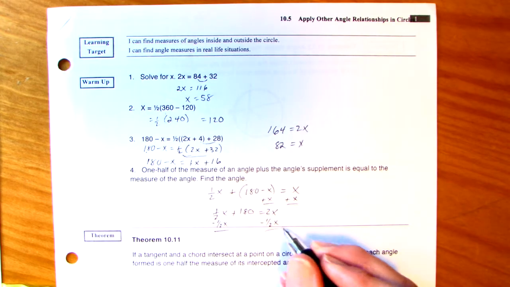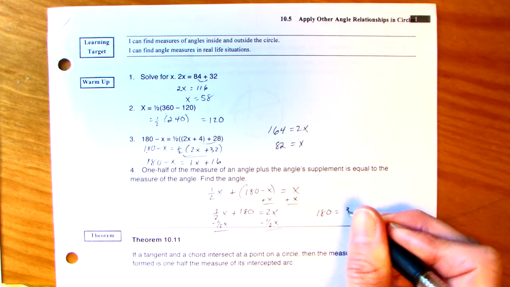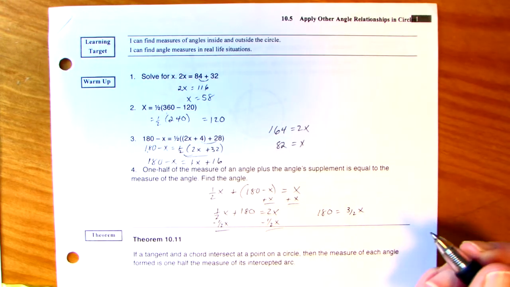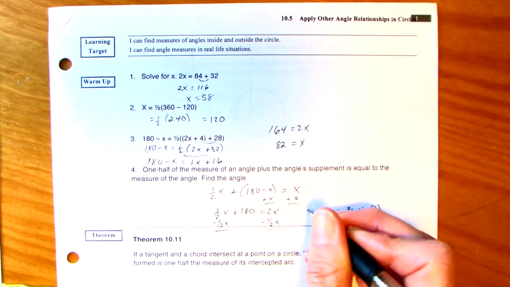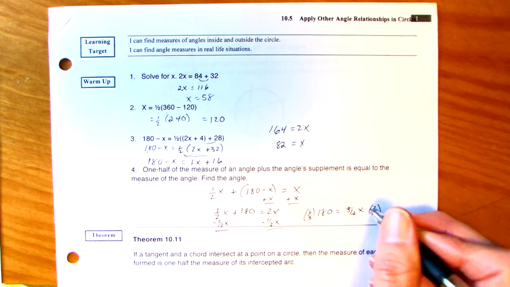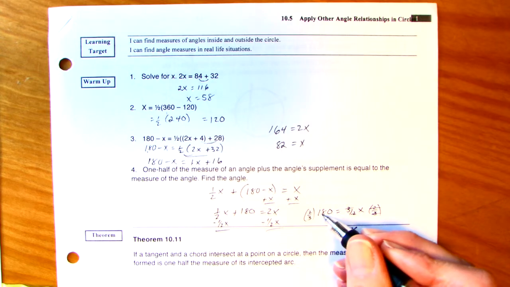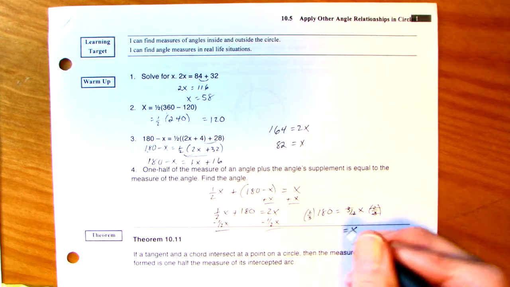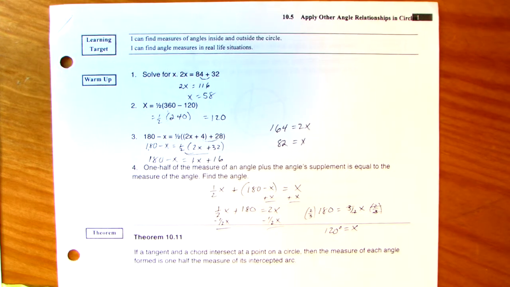So 2 minus 1/2 is going to be 1 1/2, which is the same as 3/2. How do I get rid of a fraction? Multiply both sides by the reciprocal. Because here the 3's cancel, the 2's cancel. x is equal to, all right, 3 goes into 18 6 times, so 60 times 2 is 120. There we go. Interesting, huh?